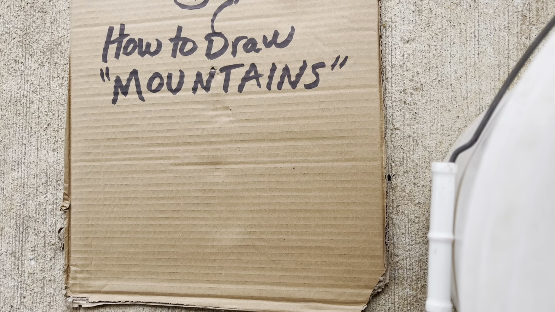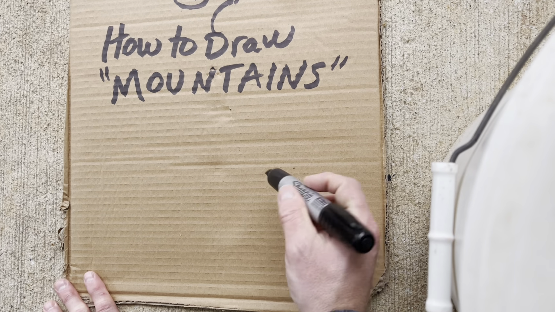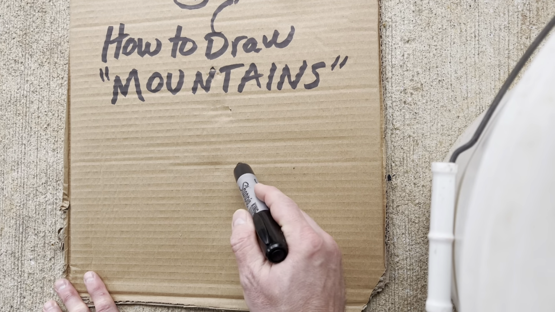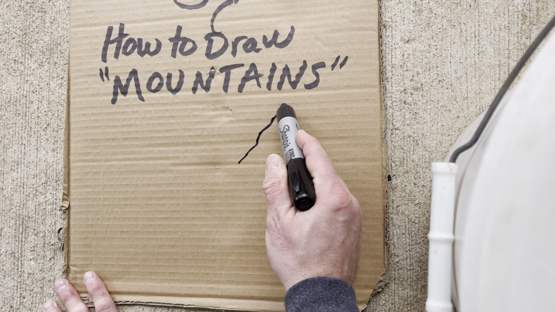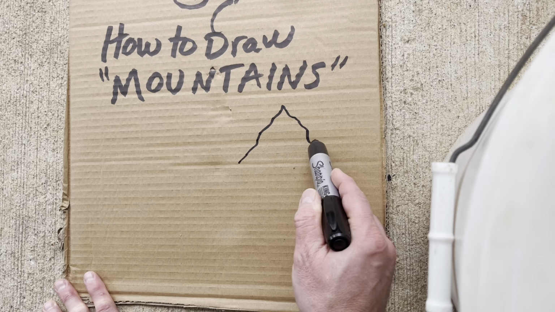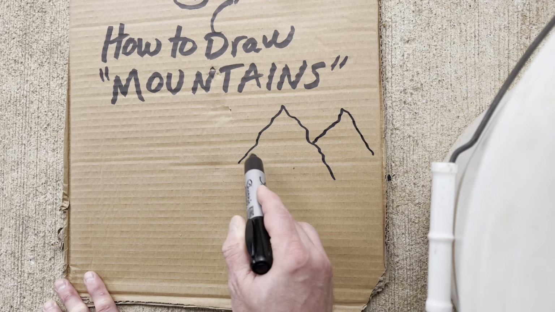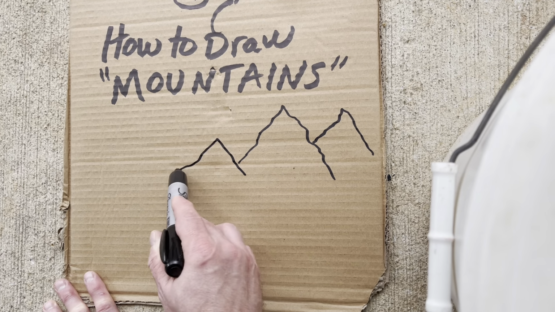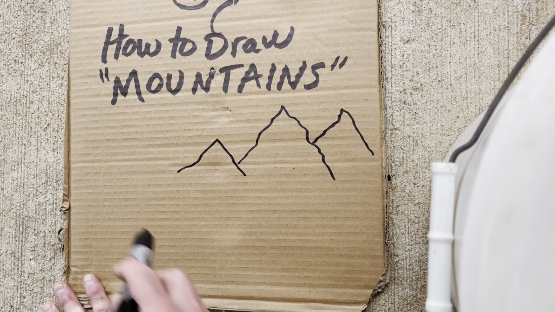Okay, so the first thing you want to think about with mountains is what kind of mountains. Mountains have peaks, so you can try the jagged rocks. This is very basic mountains. You can do these. Those are mountains.